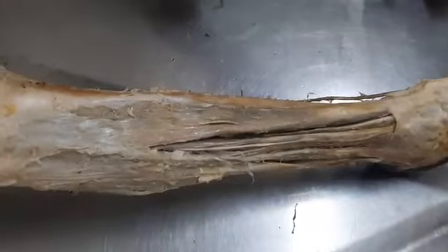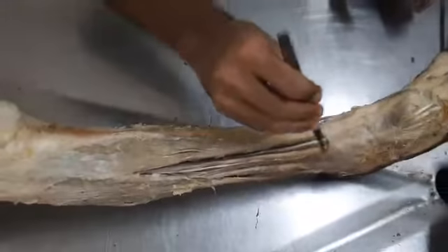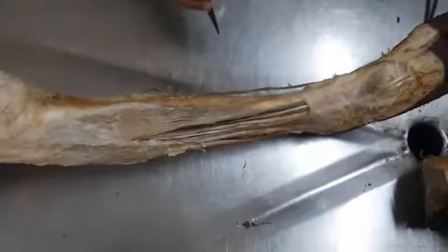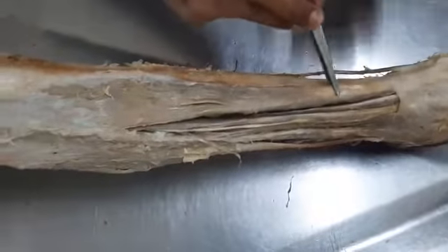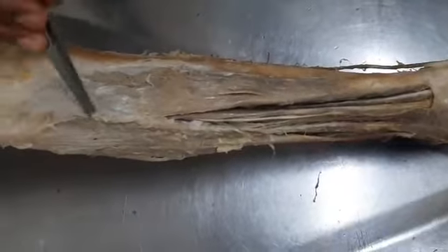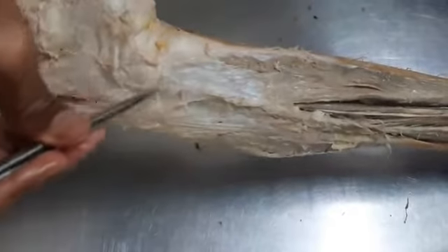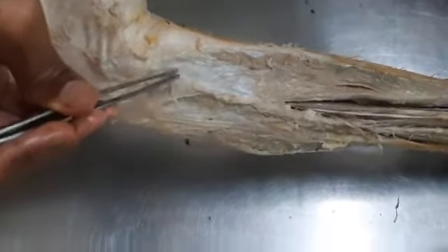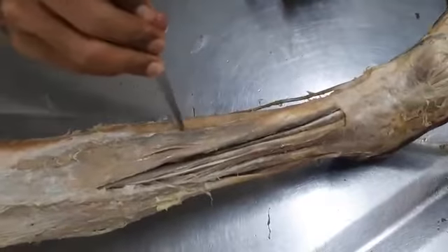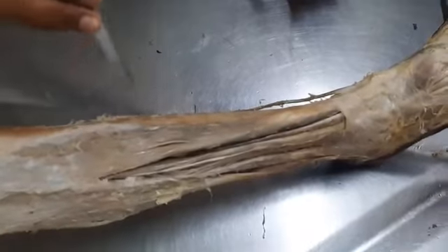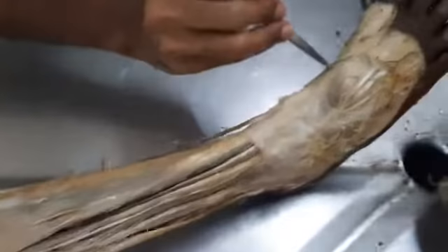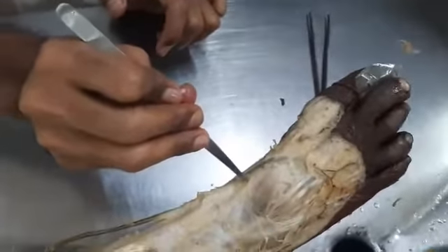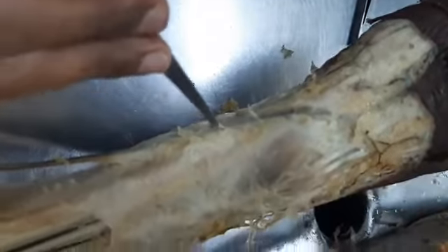We will learn the muscles of the anterior compartment of leg. That is, first is tibialis anterior. It has a spindle-shaped belly with multi-pinnate fibers. Its origin is from lateral condyle of tibia, upper two-thirds of the lateral surface of the shaft of tibia, adjoining part of interosseous membrane, and insertion is inferomedial surface of medial cuneiform and the adjoining part of the base of first metatarsal bone.